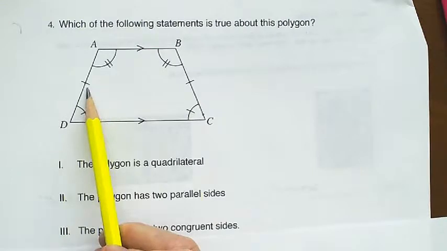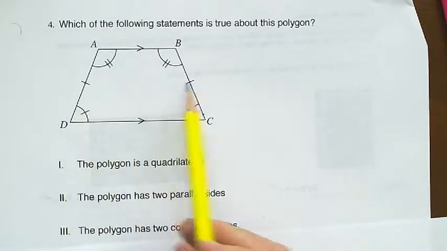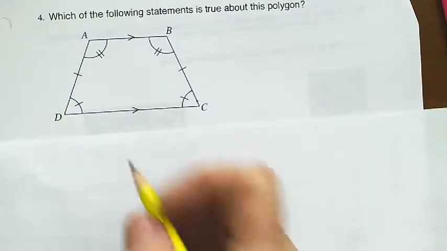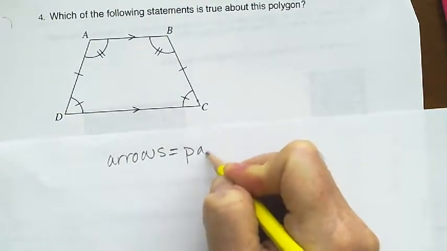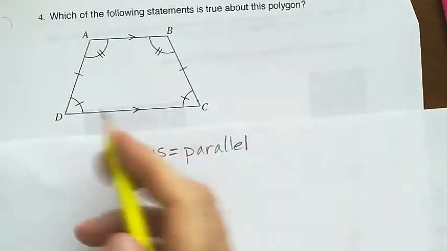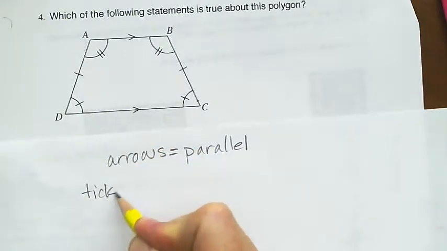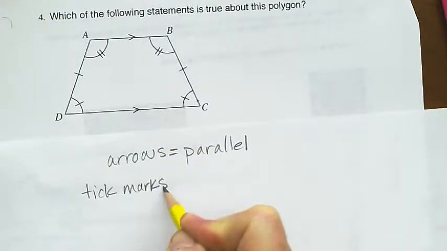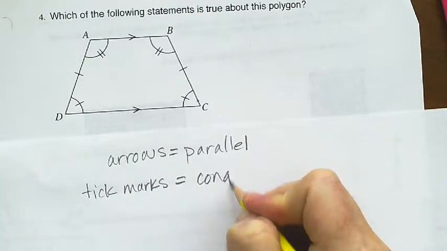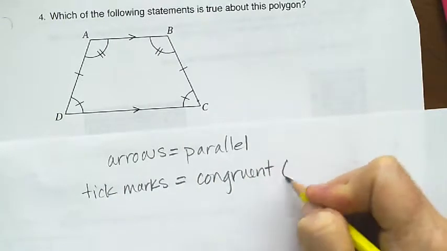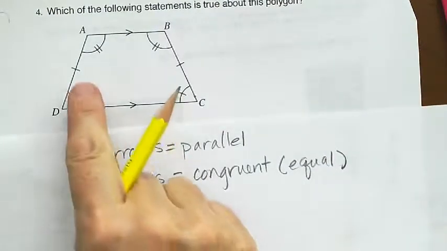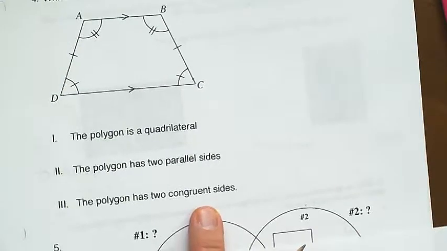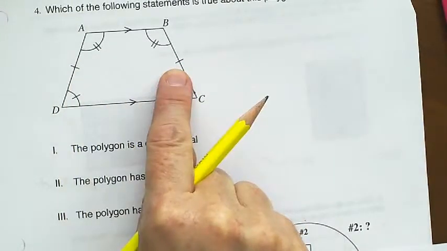We also have two sides that are congruent. So maybe let's just write arrows mean that the lines are parallel. Tick marks mean that the lines are congruent. And remember, congruent means equal. So the polygon has two congruent sides. That's a true statement. These two sides are congruent.